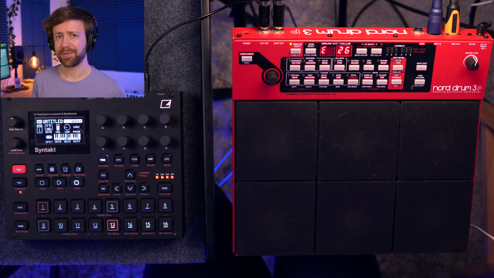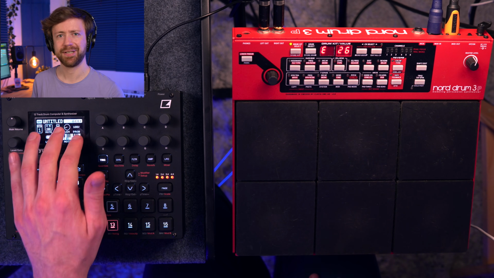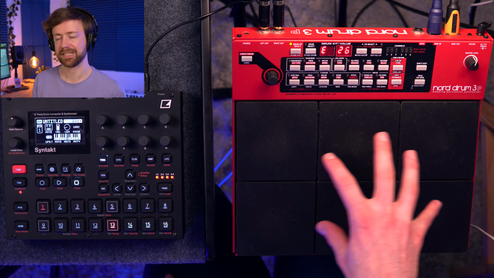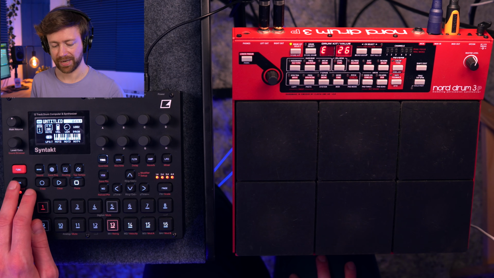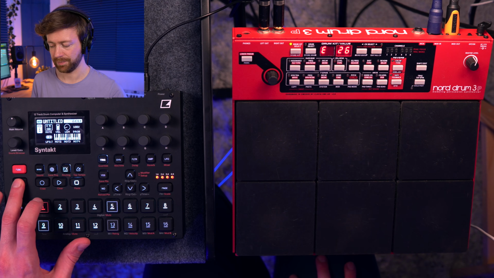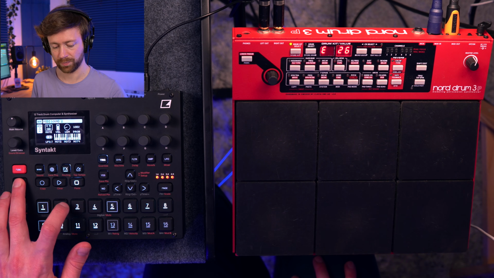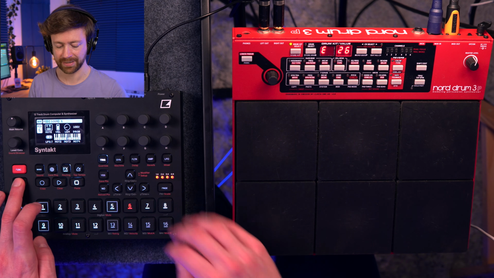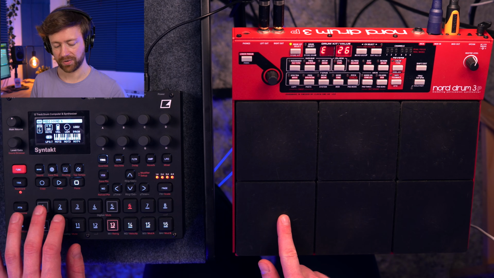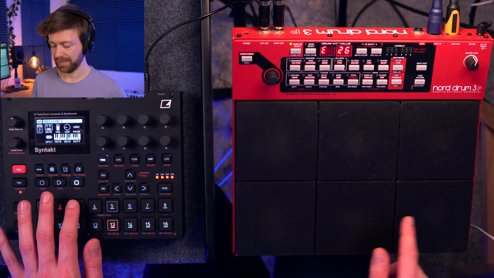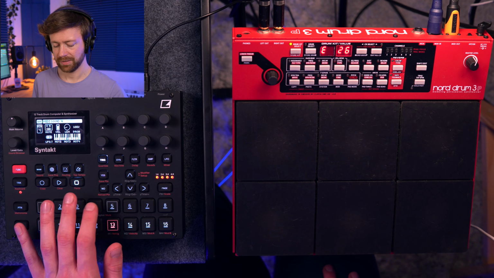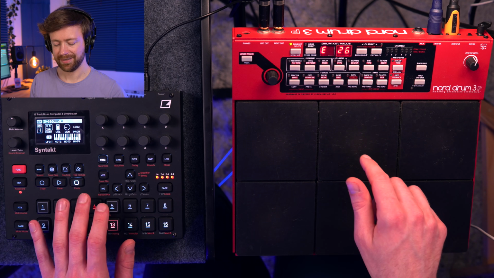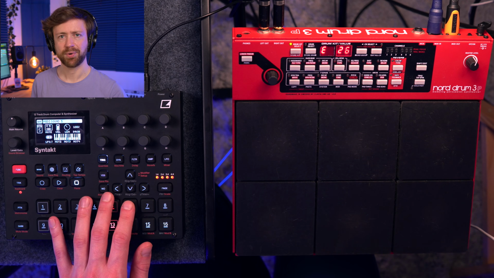Now, the most fun part with this type of setup probably doesn't include any type of drumming, because it's using the Syntakt as a sequencer and addressing all those 6 pads of the Nord drum individually. Because you can do that by setting up 6 MIDI tracks, and so you see track 1 is sending MIDI to channel 1, track 2 to MIDI channel 2, and then 3, 4, 5, 6. Meaning that on pad 1 I have a kick drum, pad 2 is bass, pad 3 is snare, hi-hat, pad 4 some sort of melody, pad 5 some sort of pad, and pad 6 some sort of percussion.